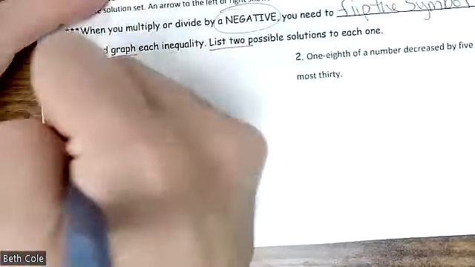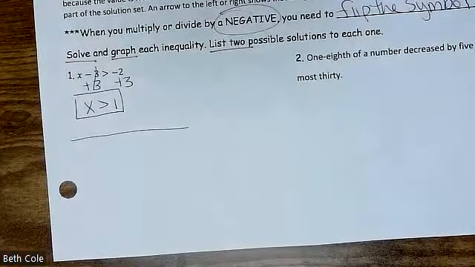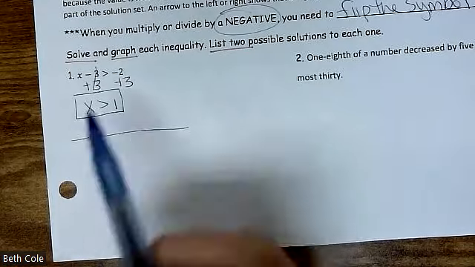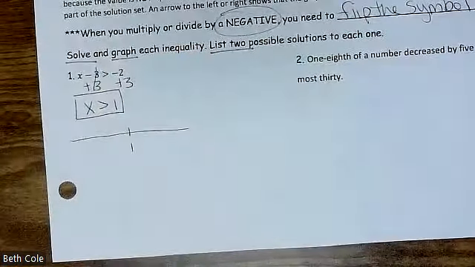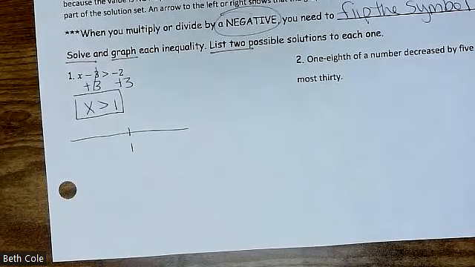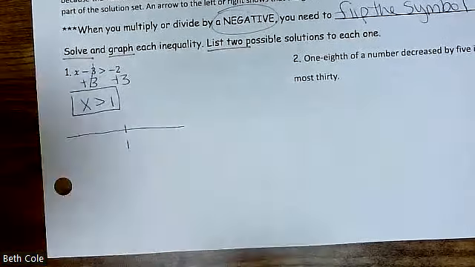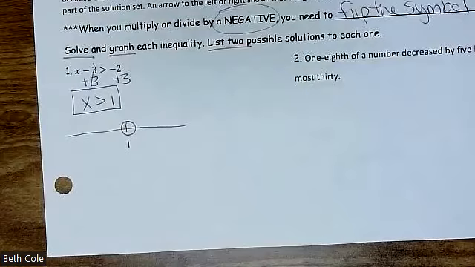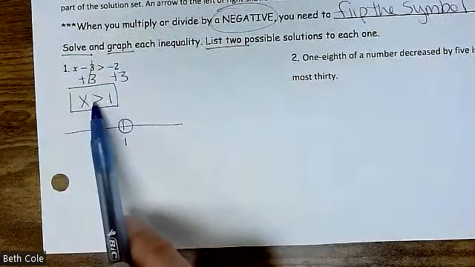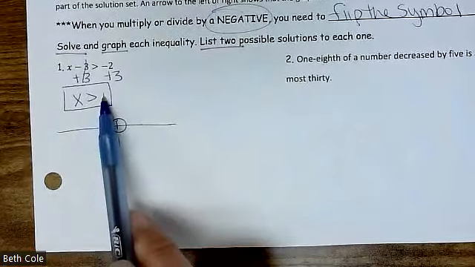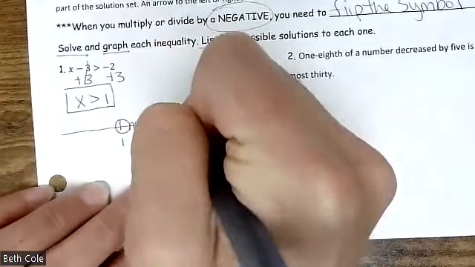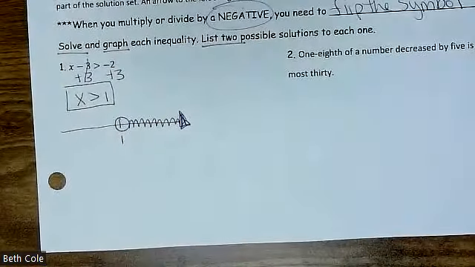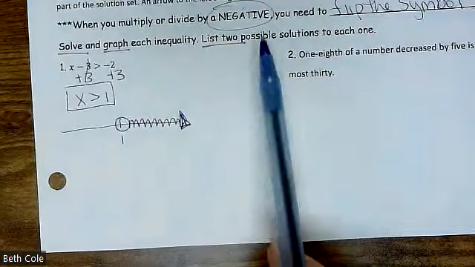Now it says to graph it. I am not picky about my number lines at all. All I need is the number that we got, which in this case is 1. So if you could put 1 on there, that'd be great. I need the open or closed circle, so you have to make a decision. Does this one get open or closed? Open, and then shade it in the correct direction. This says x is greater than 1, so we want to shade everything bigger than 1. So 1 and everything bigger. That's your number line. All I need is the number, an open or closed circle, and then shade it in. And then it says list 2 possible solutions.